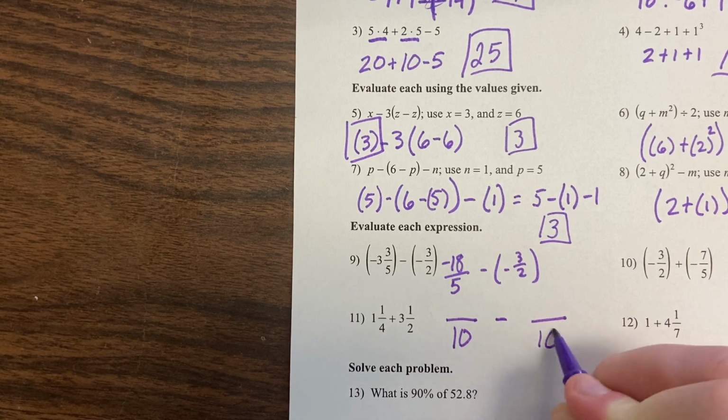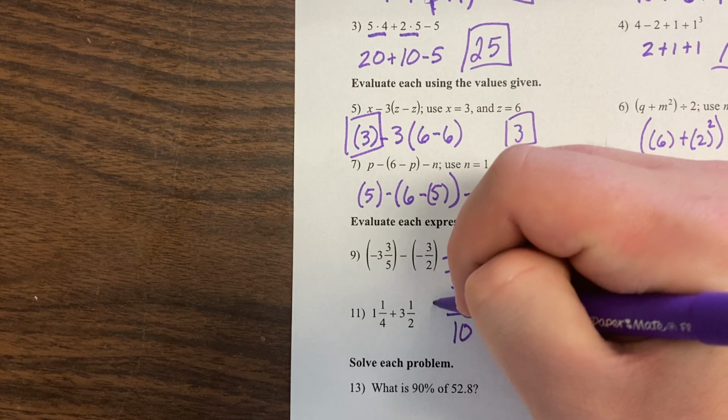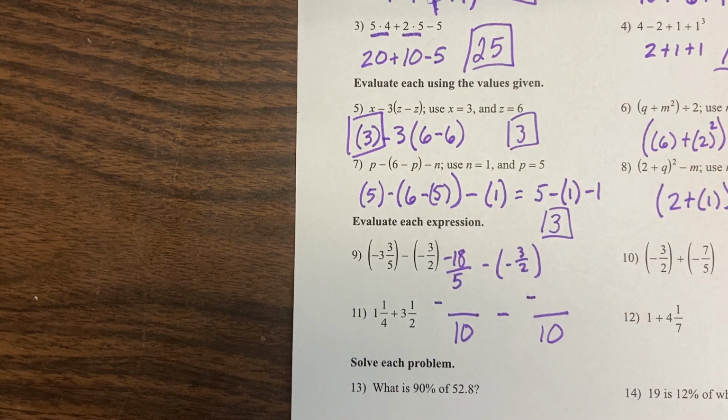So one thing I like to do, and I still do this to this day when I'm adding and subtracting fractions, I know the common denominator has to be a 10. So I'm going to go ahead and set myself up, okay? So we've got a negative in this fraction and a negative in this fraction. So now I've just got to figure out what our numerator turns out to be.